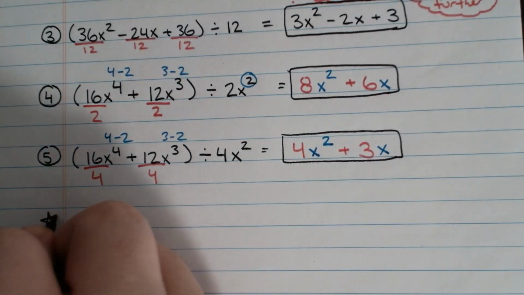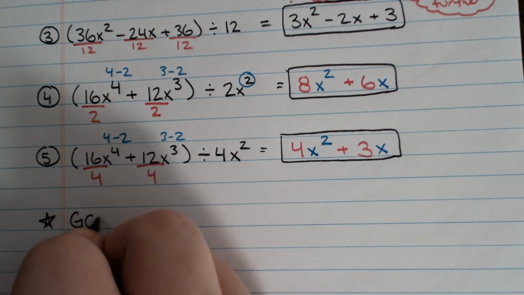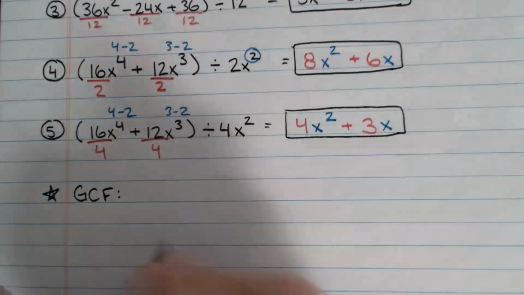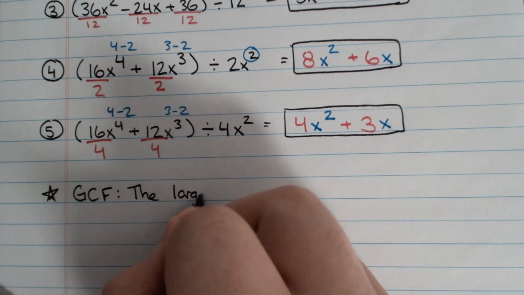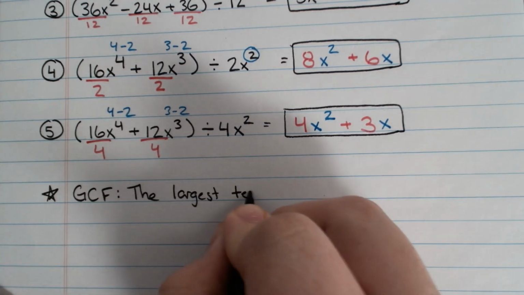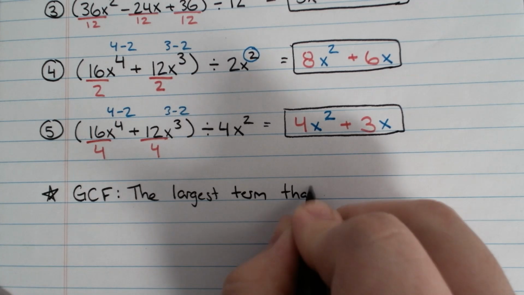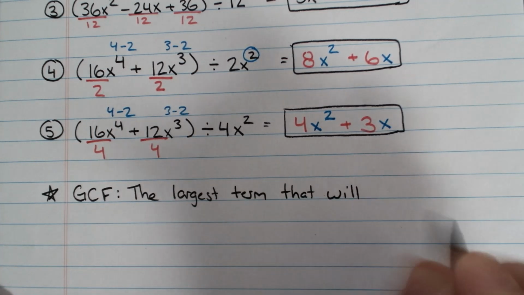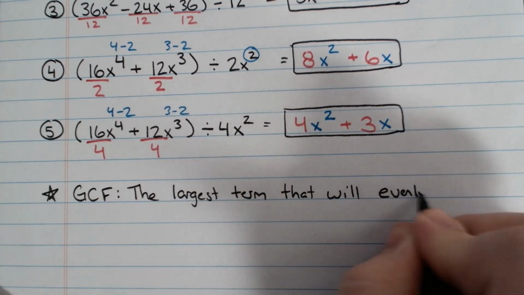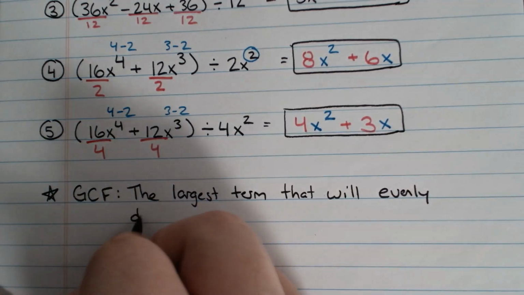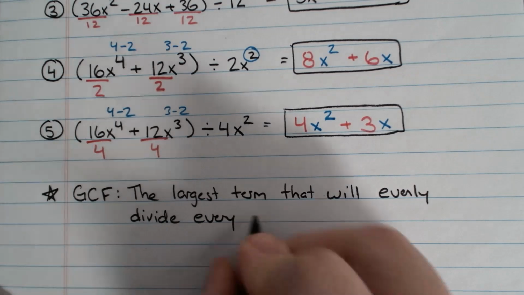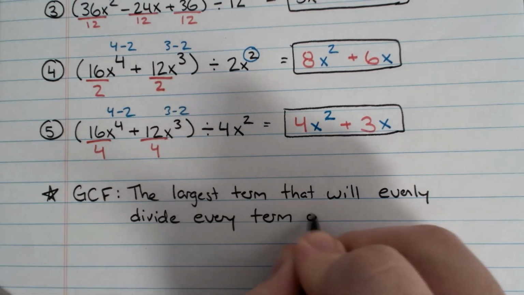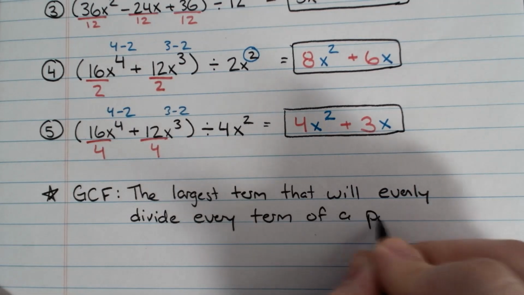Let's just take a little note here. The GCF is the largest term that will evenly divide every term of a polynomial.